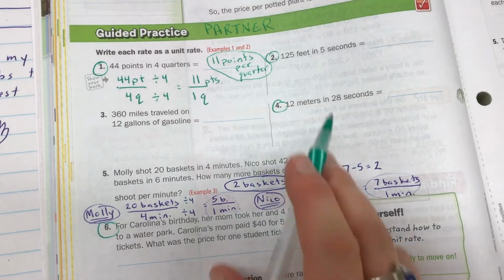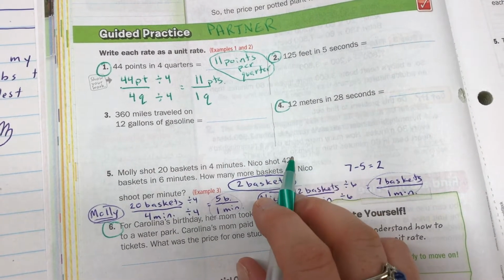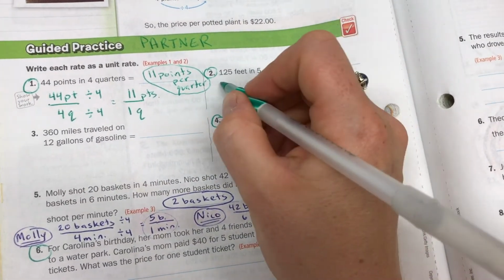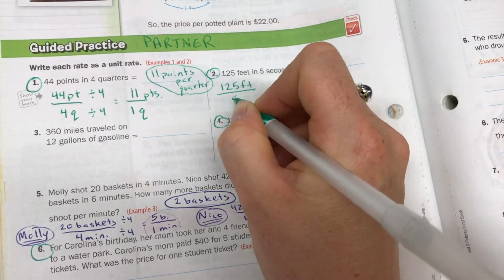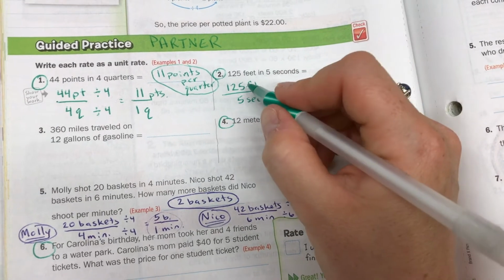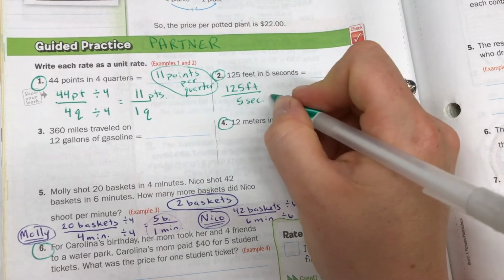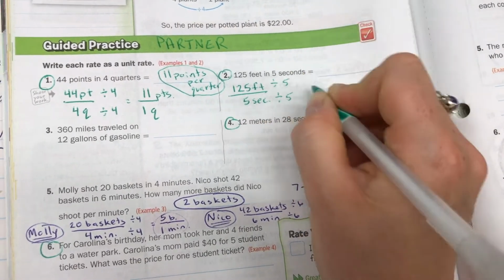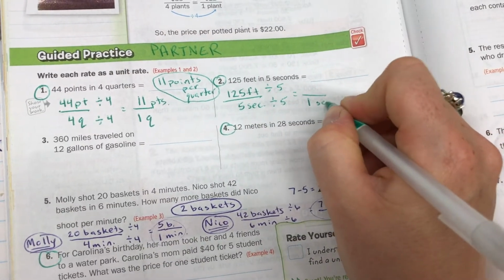All right, pause, do number 2, and then check your work. So for number 2, we set it up the same way. We have 125 feet in 5 seconds. So we set this rate up as a fraction. And then 125 can be divided by 5. So we're going to divide both the numerator and denominator by the denominator so we can get a 1 for our unit rate in the denominator.